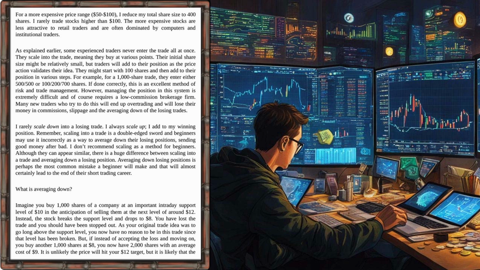What is averaging down? Imagine you buy 1,000 shares of a company at an important intraday support level of $10 in the anticipation of selling them at the next level of around $12. Instead, the stock breaks the support level and drops to $8. You have lost the trade and you should have been stopped out. As your original trade idea was to go long above the support level, you now have no reason to be in this trade since that level has been broken.